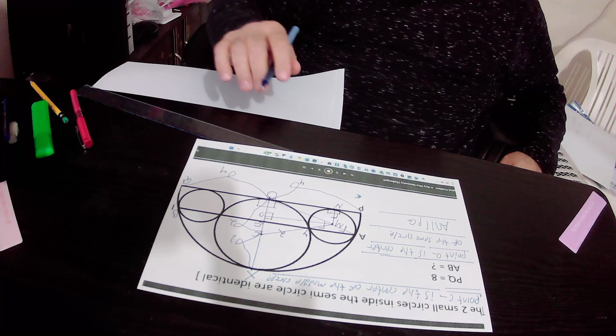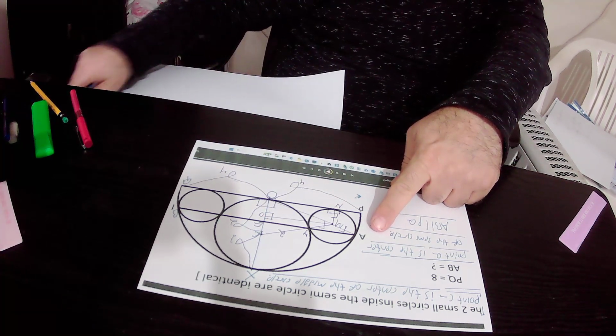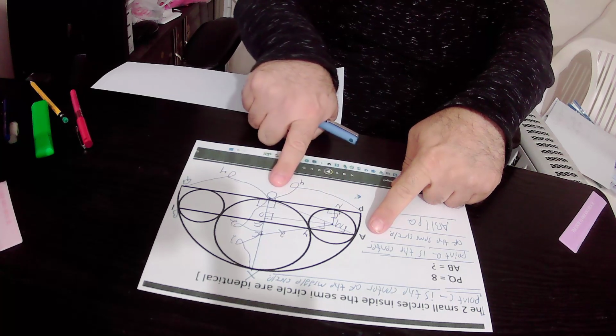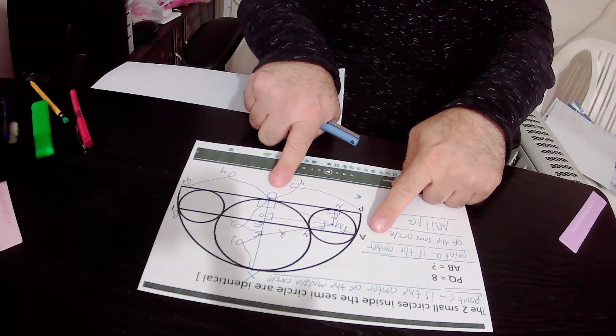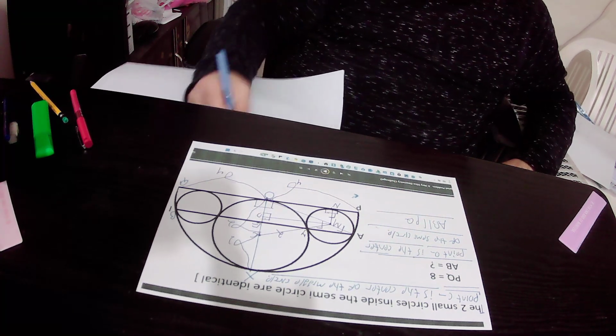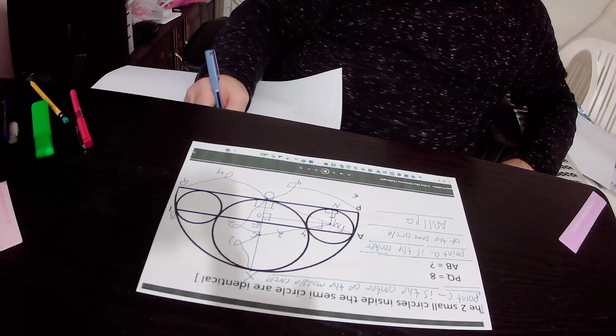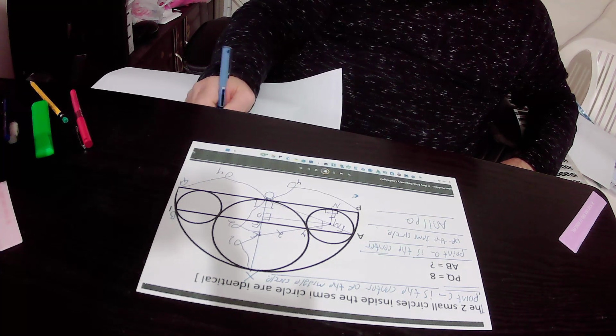And what is the value of AO? The value of AO is actually the radius of the semicircle. That is to say AO equals 4 units. It is the radius of the semicircle.